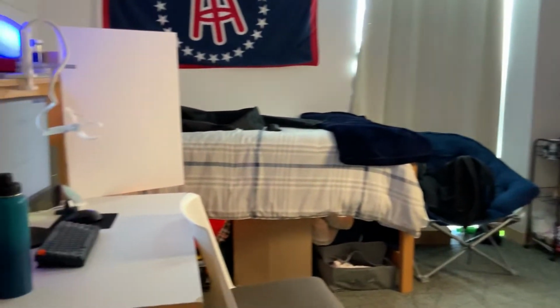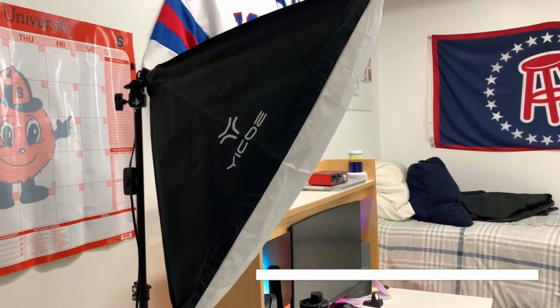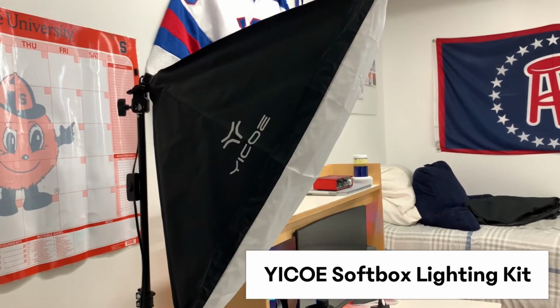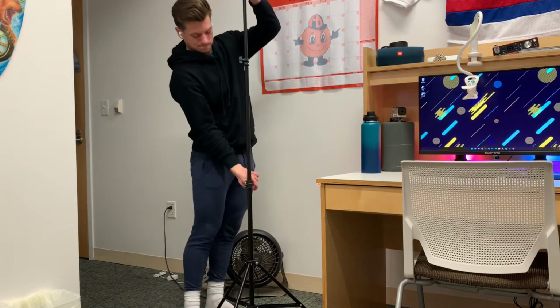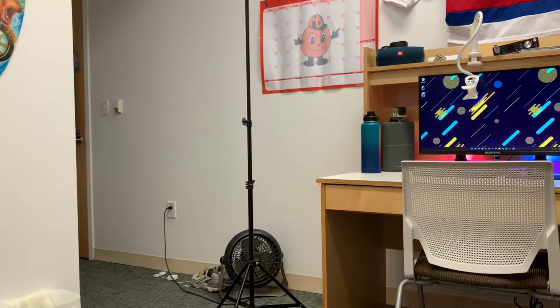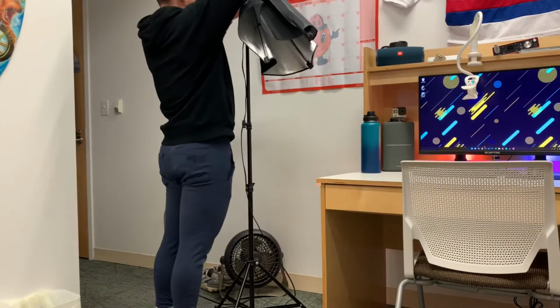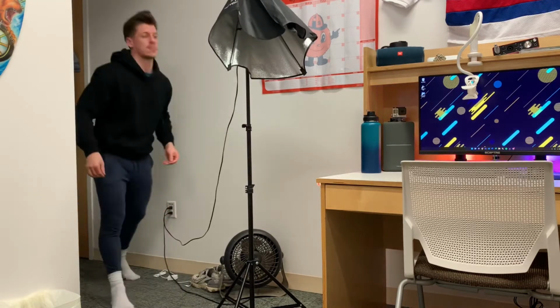But when I have that set down, then I go to setting up my lighting for the shot. I only have one light, but it's a pretty bright one. I have the Eco softbox lighting kit that I found on Amazon for around $35 at the time. This comes with a tripod stand that has two different extension points, so it can get very tall for you. It has the softbox, which is where the light bulb screws in, and the light bulb is included.